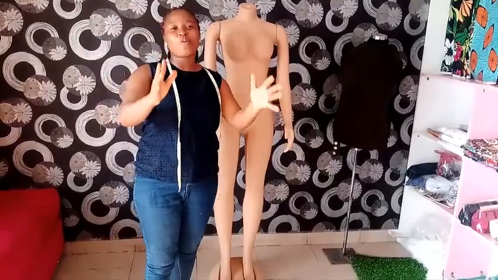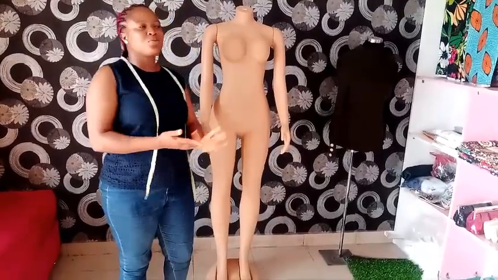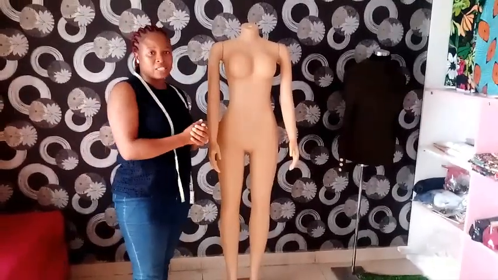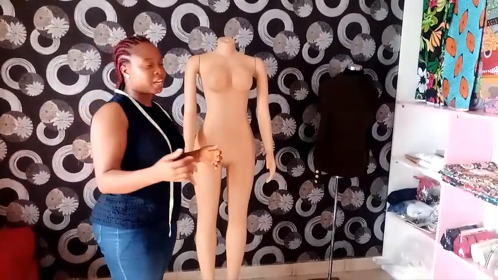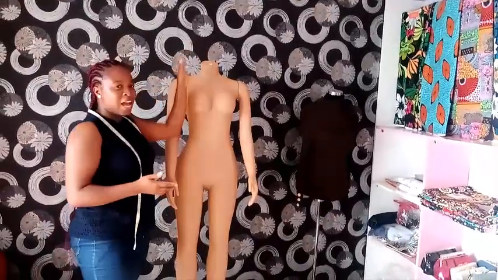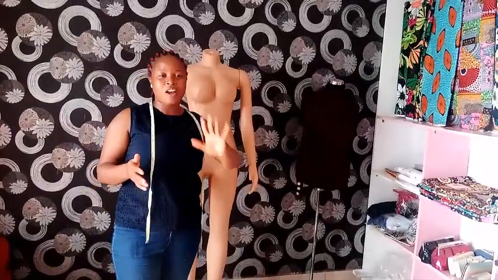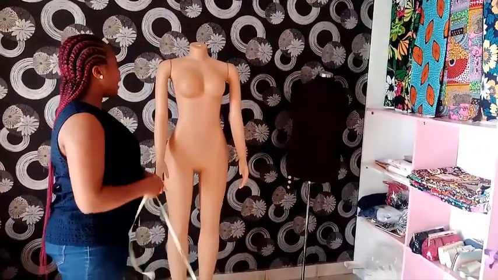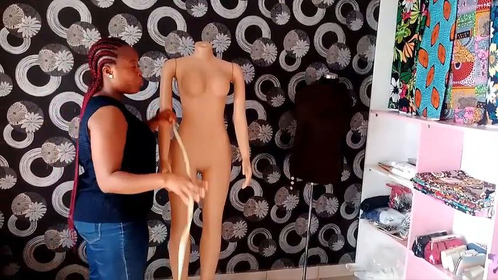And today I'm going to be sharing with us briefly on how to do body measurement. Using my beautiful mannequin, I'm going to be showing us the normal body basics of measurement that we have, just the normal bodies that we have. I'm going to be starting with the length.